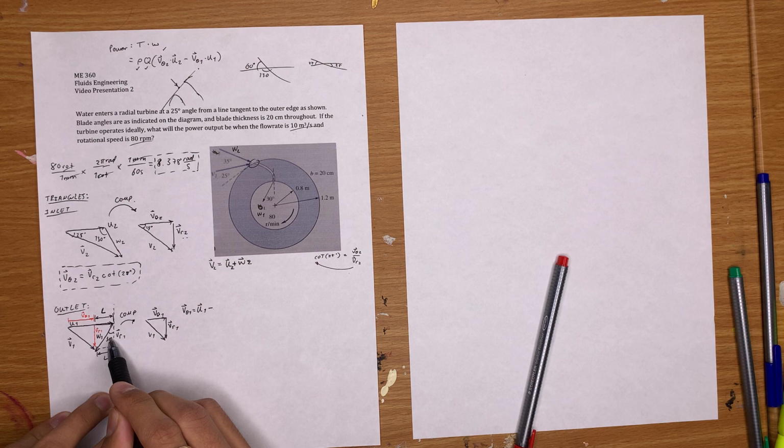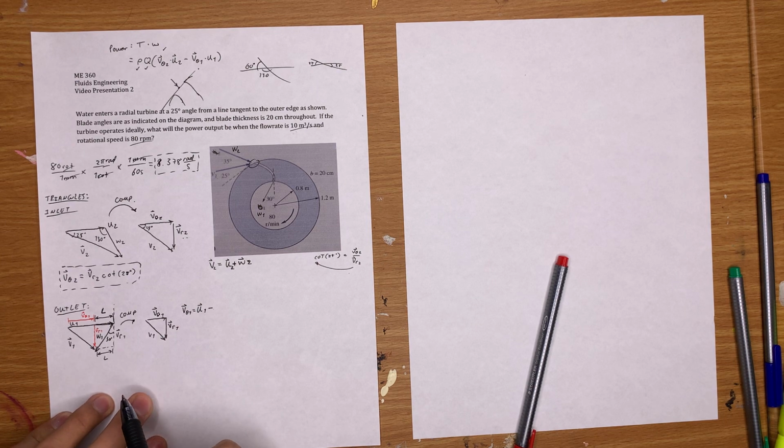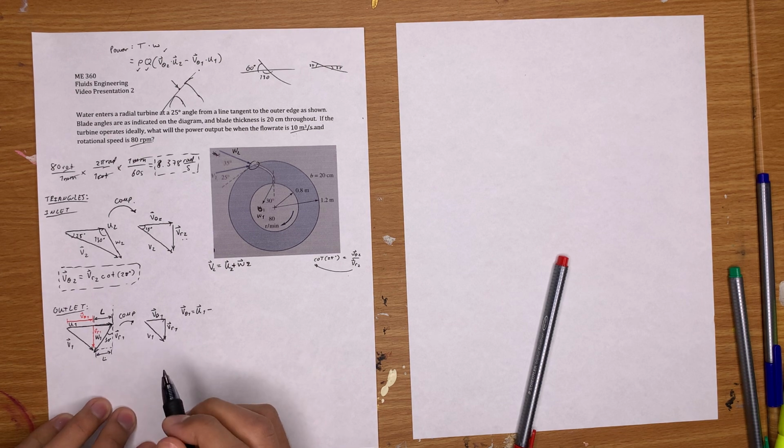And we know the angle here. Therefore, we can use this angle to solve for L.